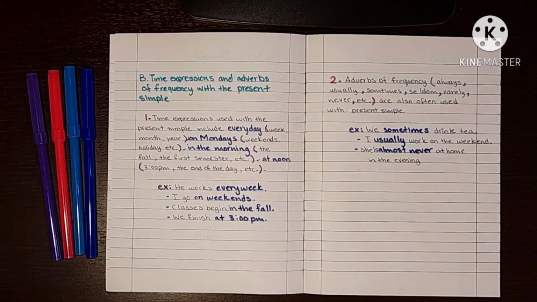Okay, that's it for the uses. Now we're going on to point B: time expressions and adverbs of frequency with the present simple. Sometimes in the present simple, we use time expressions and adverbs of frequency. We'll take the time expressions first, and then the adverbs of frequency.